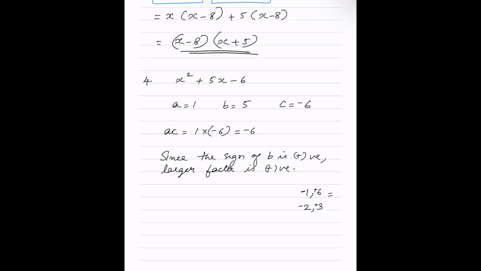When you add them, here you are getting 5, here you are getting 1. So which one is your factor pair? This is your factor pair, because you want 5x. So negative 1 and positive 6 are your factors. Okay. So split the given question. X square plus 5x is split as negative 1x plus 6x minus 6. So this gives you 5x. So the factor pairs were negative 1 and positive 6. So negative 1x is written as negative x plus 6x minus 6.